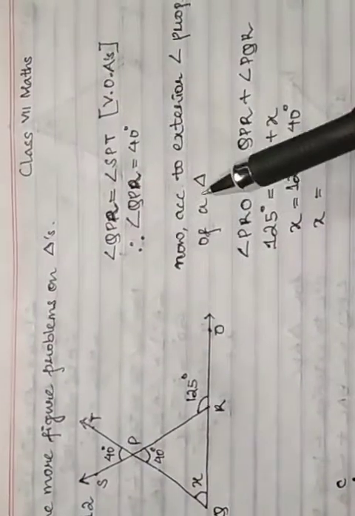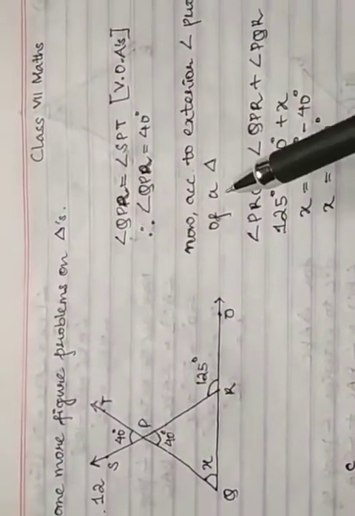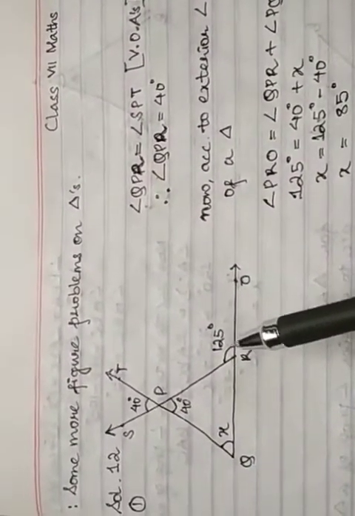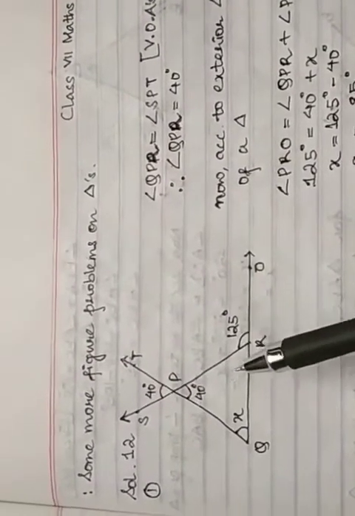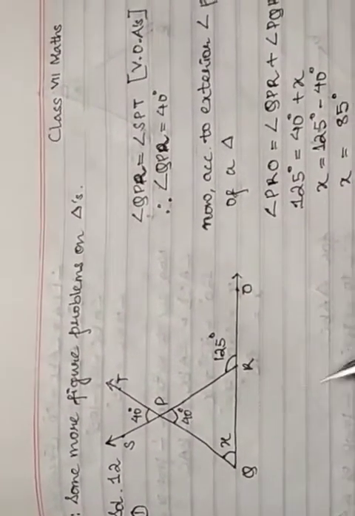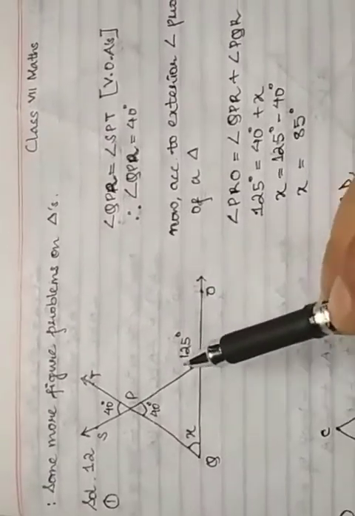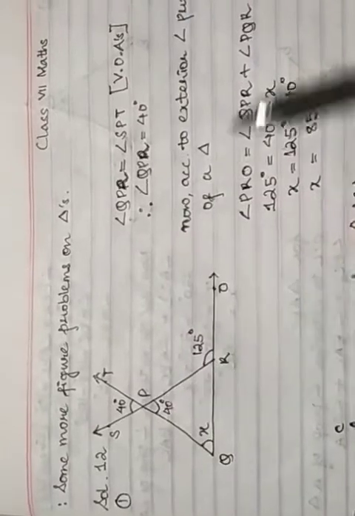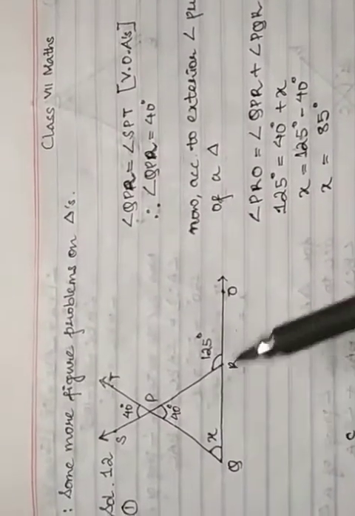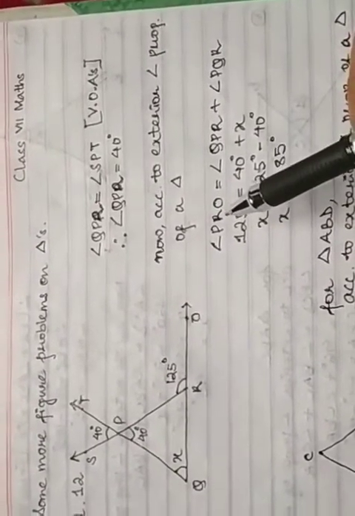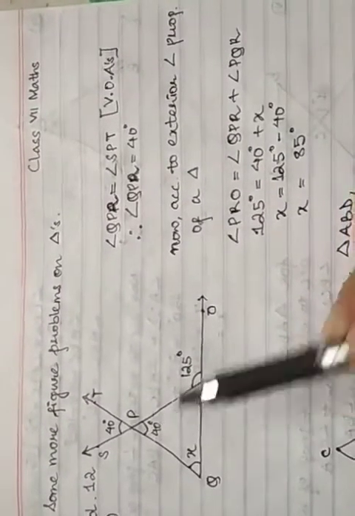Now according to the exterior angle property of a triangle, an exterior angle is equal to the sum of its interior opposite angles. So angle PRS, one of the exterior angles, equals the sum of the interior opposite angles QPR, this angle, plus angle PQR, this angle. Substituting the values: PRS equals 125 degrees, equals QPR, that is 40 degrees, plus angle PQR, which was x, that's what we are supposed to find.